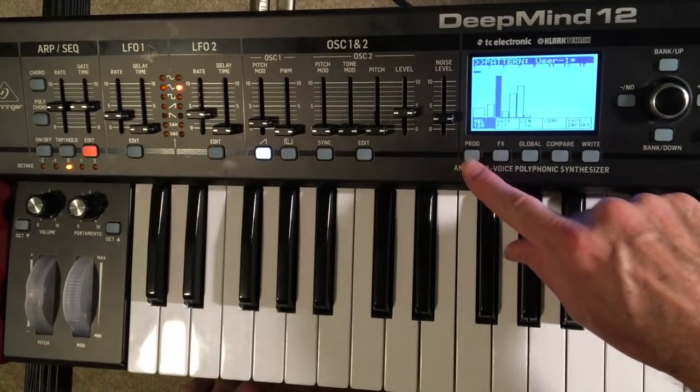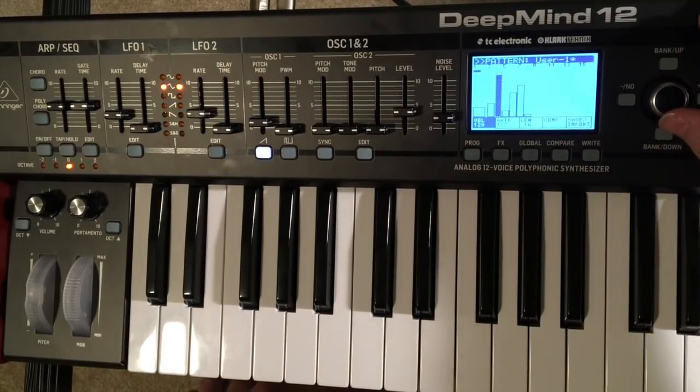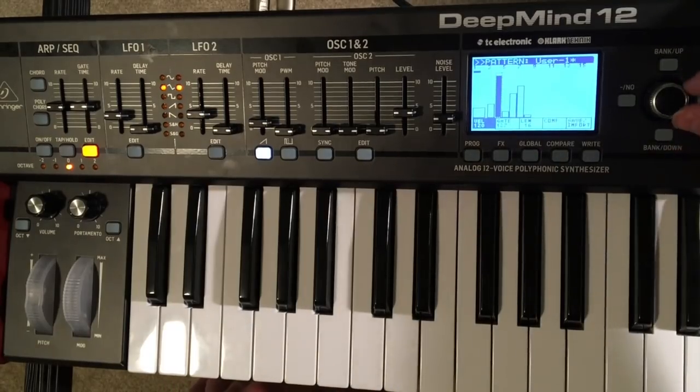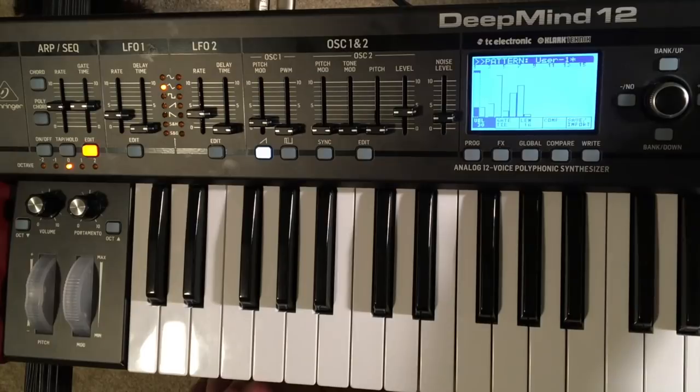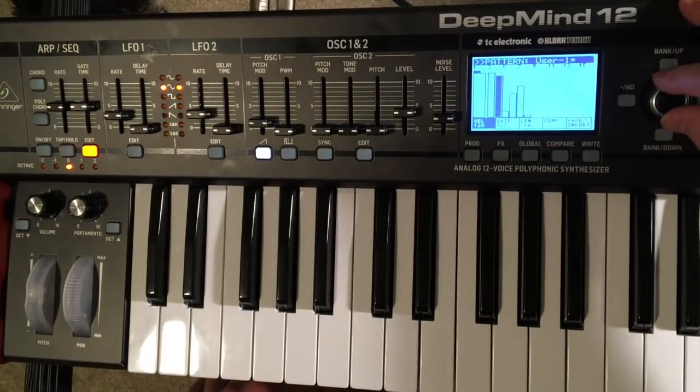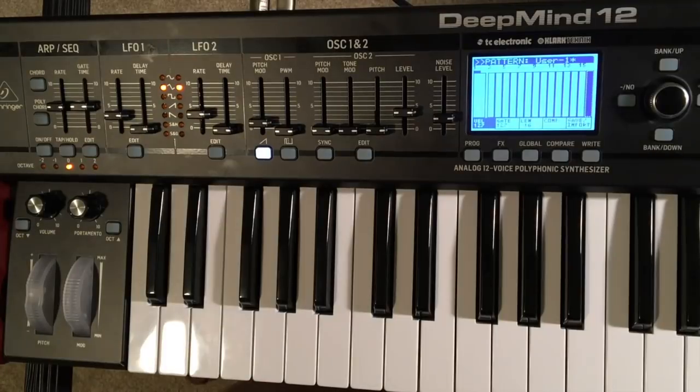And then hit program. We want the velocity on all of them to be the same. Now the velocity is where you could possibly do a rest. You just make the velocity 0 on one of the steps and make sure velocity was set up to control your VCA. And that would be your rest. But I'm just going to use this data entry slider here. And I'm going to go one by one. I'm going to make all the velocities 127.